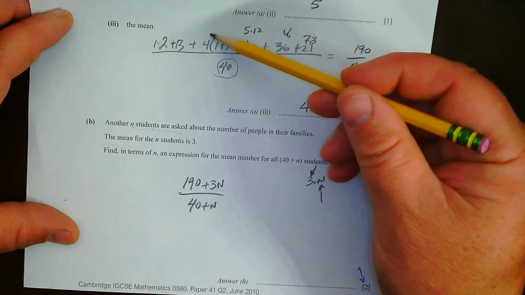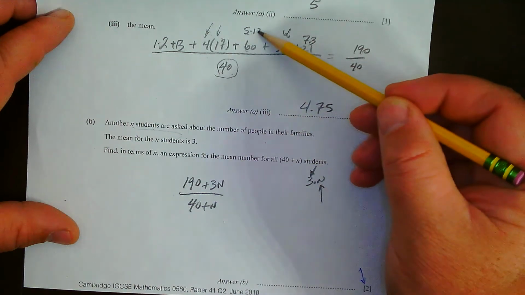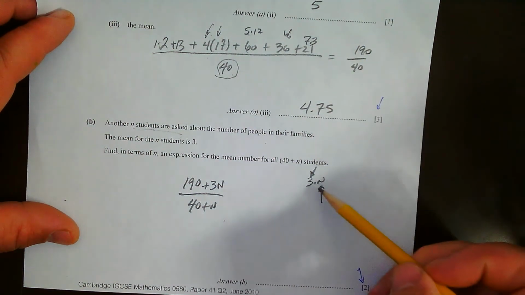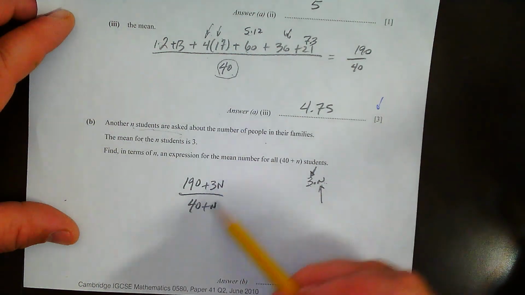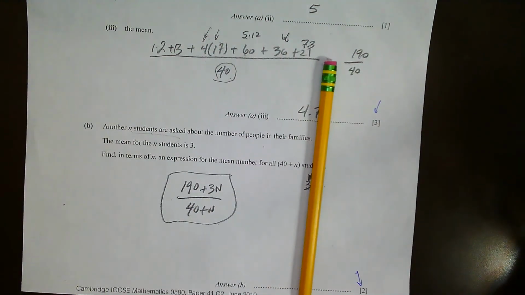Value times frequency. Do you see? So this is the value times the frequency. The average value was 3. The frequency was n, and now there's 40 plus n. So that's your answer right there. Man, kind of a tricky one. I agree.